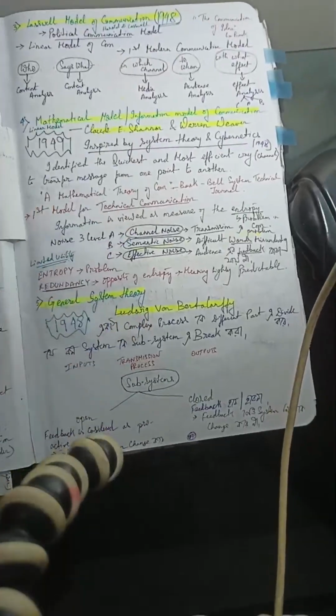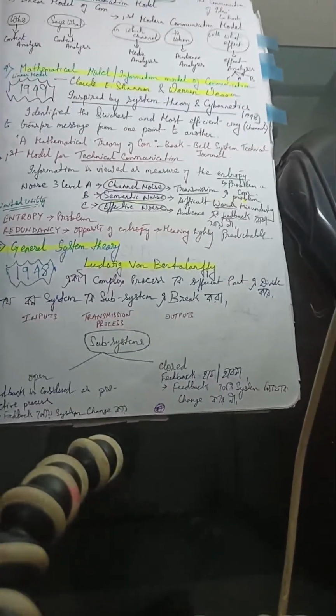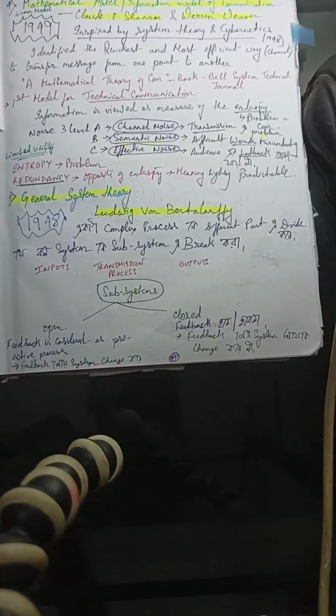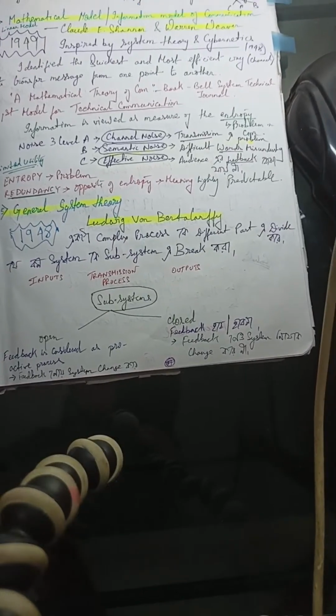All right, so we have discussed the mathematical model, the general system theory, which is very important from an examination point of view. What we can see over here is that back in 1948, Ludwig von Bertalanffy gave it. It's a complex process, because every process is complex until we make it easy. Karl Popper once said that every theory holds true until it is falsified.